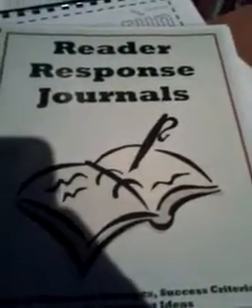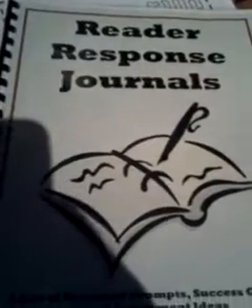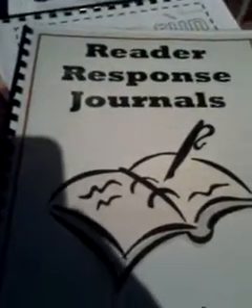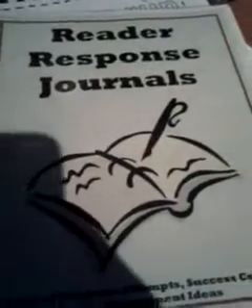So this is a really good resource. It's open-ended, so it's not geared toward any genre of reading. You can use it across the board, and it really opens up the door for some critical thinking and open dialogue when your children are reading. It opens their minds up to get them to think a little deeper.